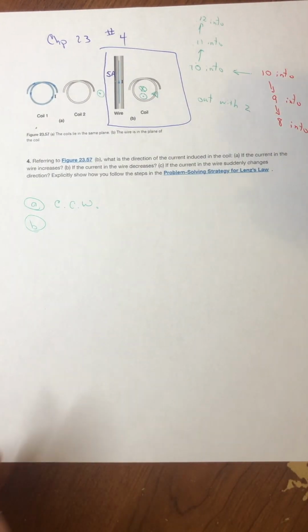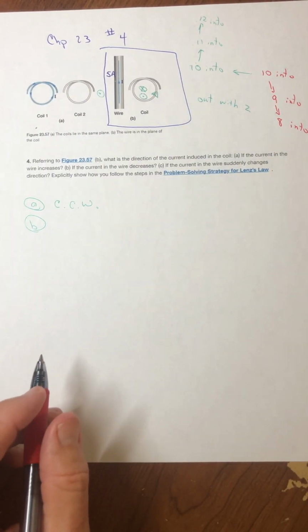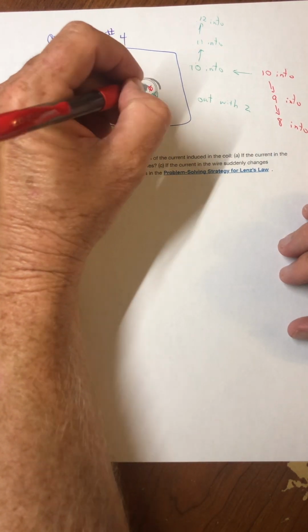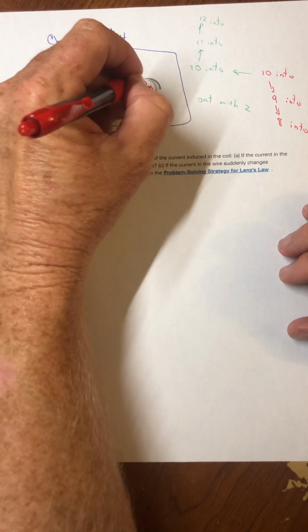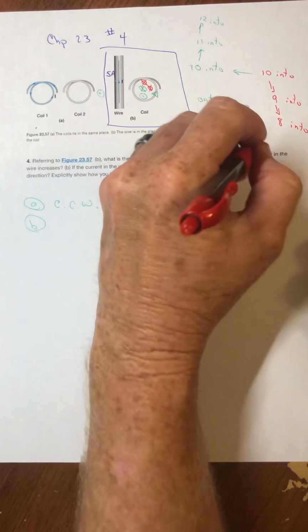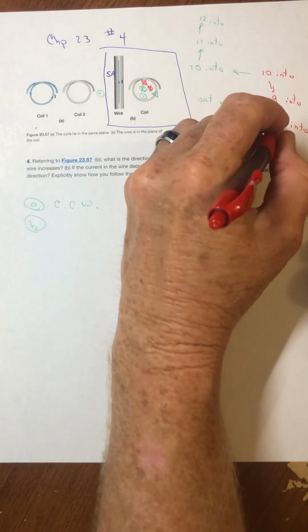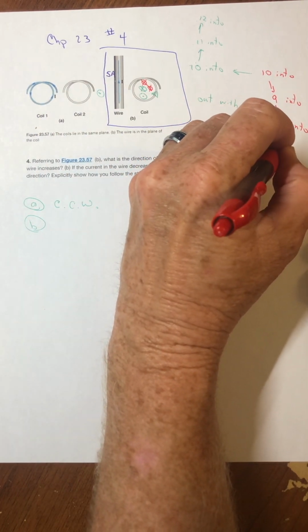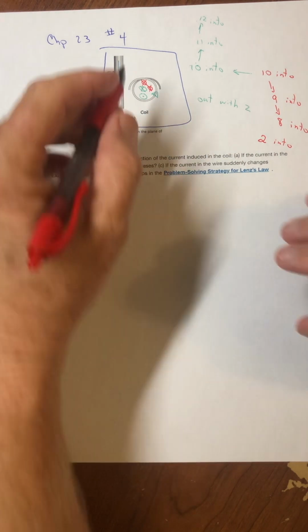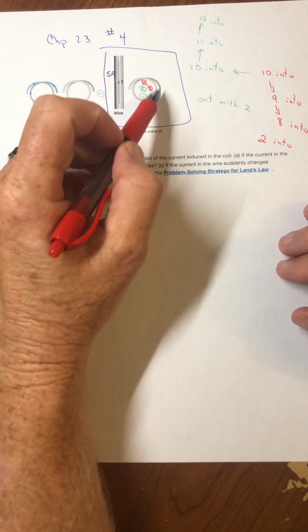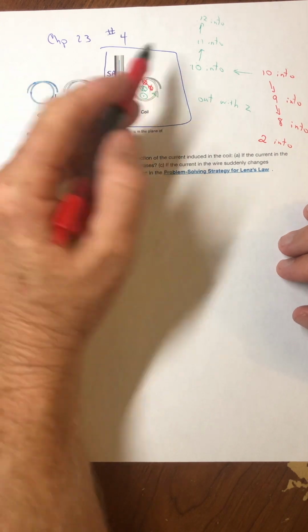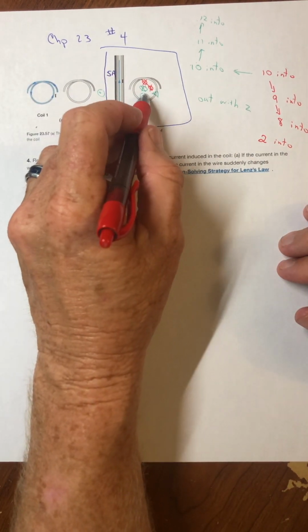So a secondary is going to be formed to get us back to 10. And so that means the secondary this time is going to be into the screen. It's going to create, let's say, a drop down to 8 in the primary, so the secondary is going to be 2 into. And so the current in this ring, this coil, is going to be 2, and it's going to be into.